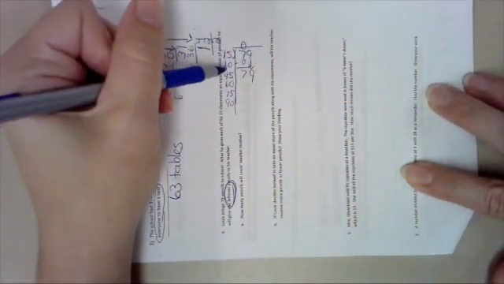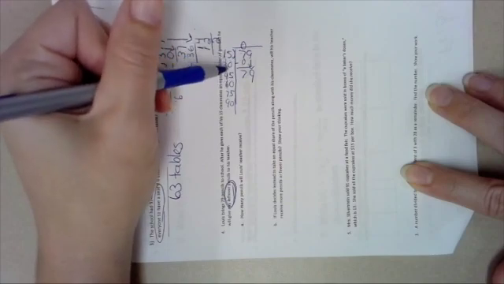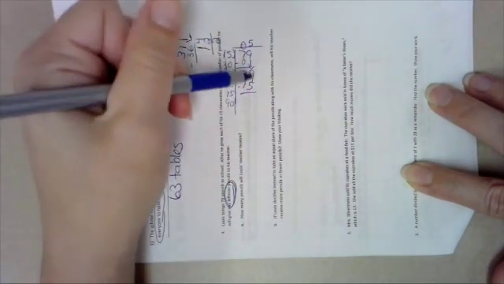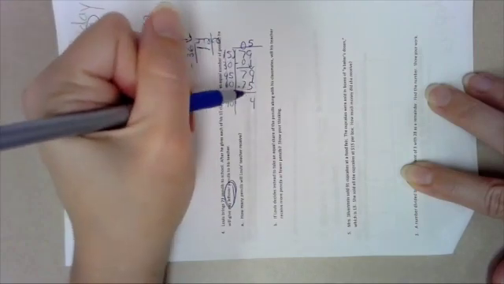And 7 is less than 15. I'm going to bring down my 9. 79 divided by 15 is 1, 2, 3, 4, 5. 5 times 15 is 75. 79 minus 75 is 4, and 4 is less than 15.